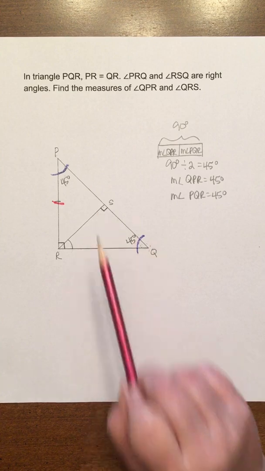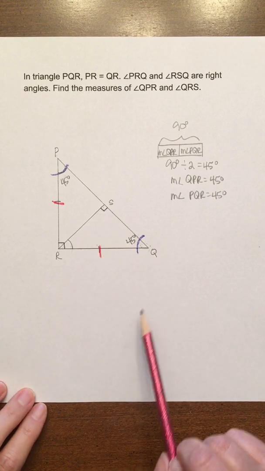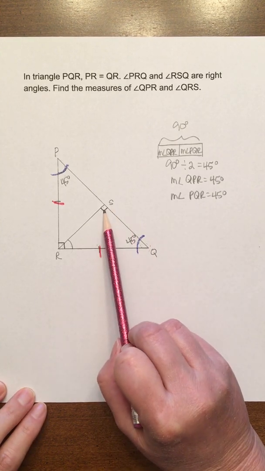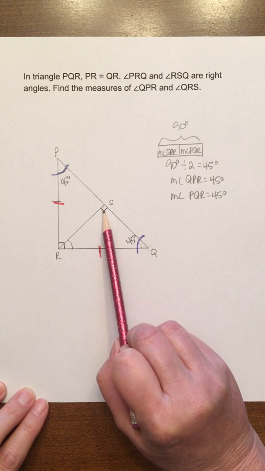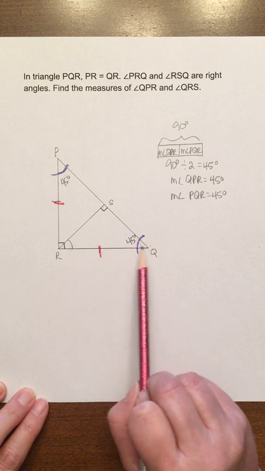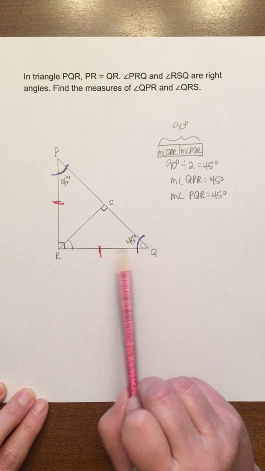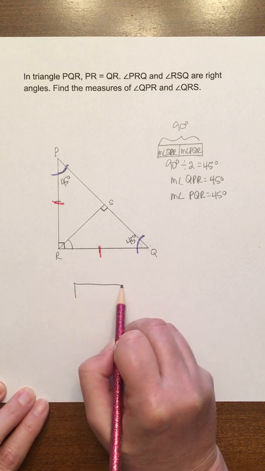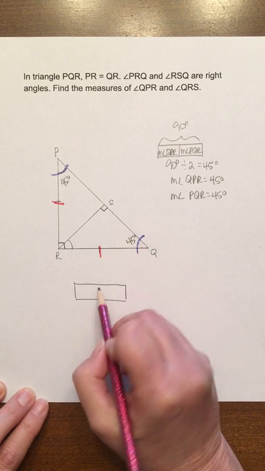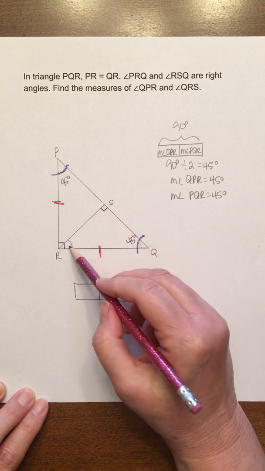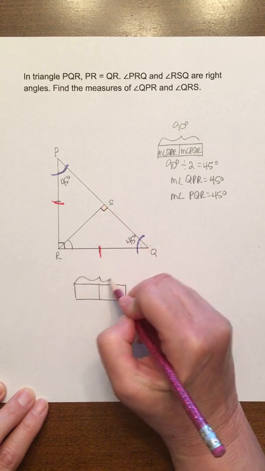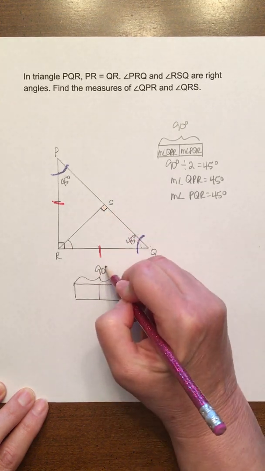And I know that all three of them would equal 180 degrees, but I also can go back to what I know about right angles. If this is 90 degrees, then these two measurements here are going to equal 90 degrees. So we're going to draw our bar model. I know that these two angles are going to equal the 90 degrees because that's 90 degrees.